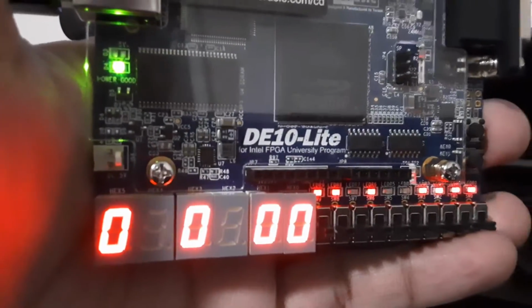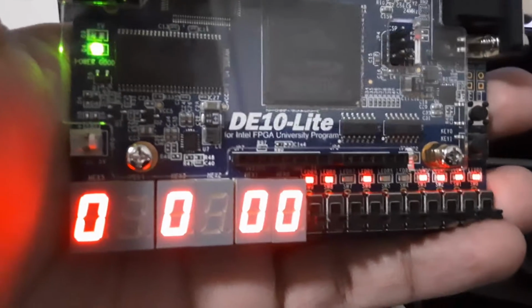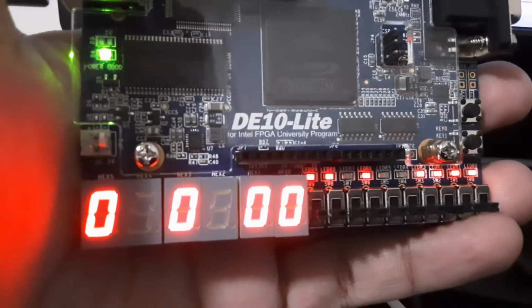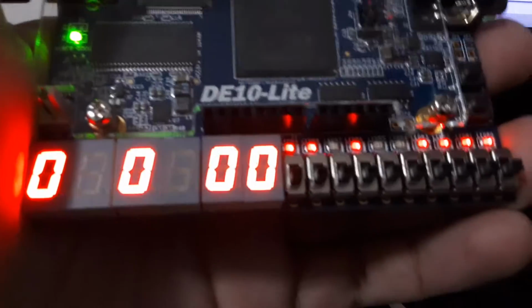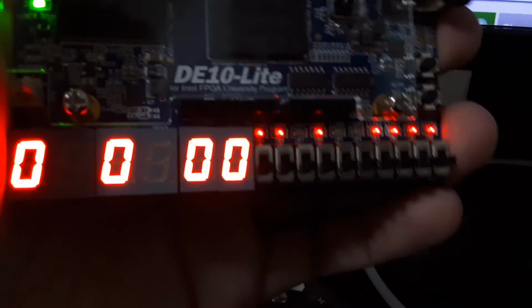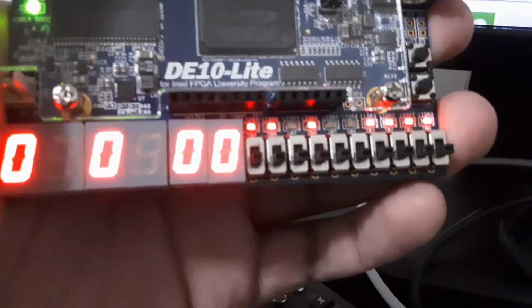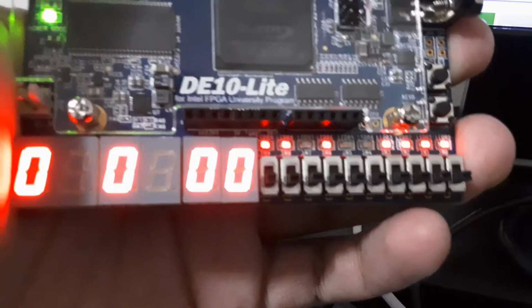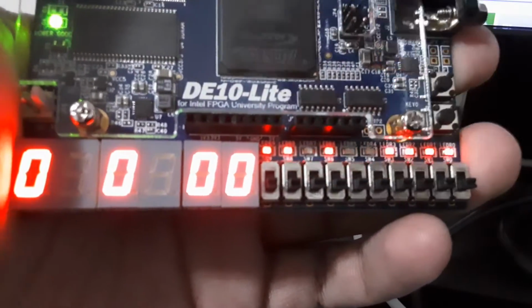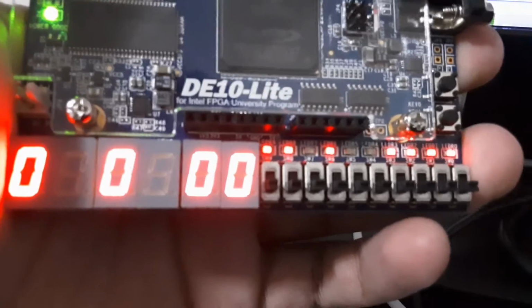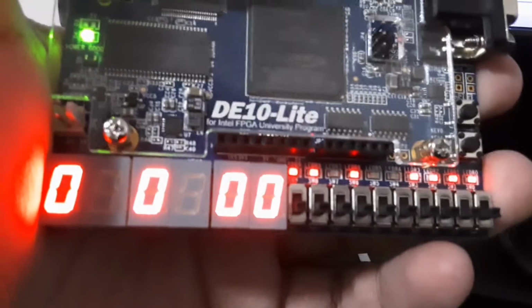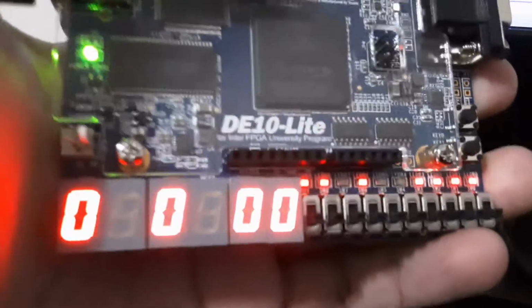It does four main operations: addition, subtraction, division, multiplication. And when you're doing division, it also does the modulus function. We'll be using the rightmost switches. Switch 3 to switch 0 for first input. Switch 7 to switch 4 is your second input. And these two switches are your state of the operation.